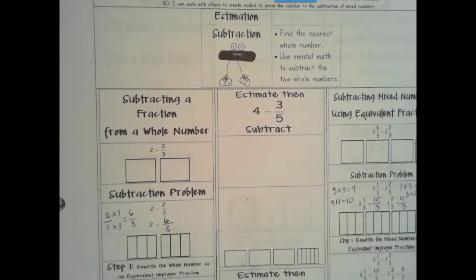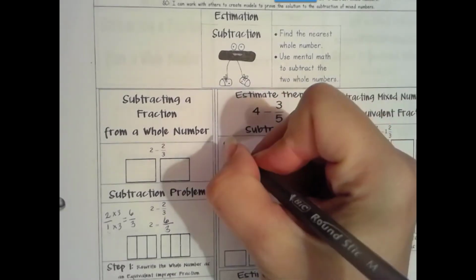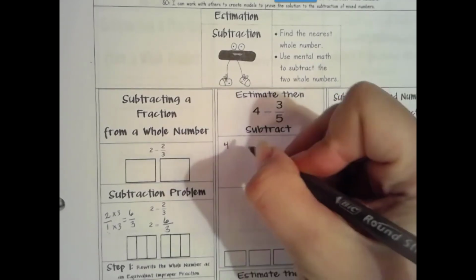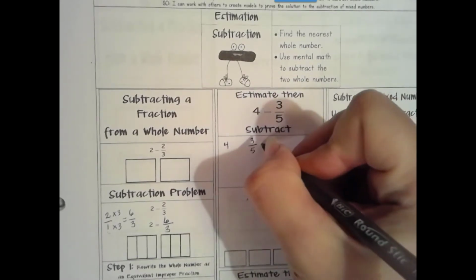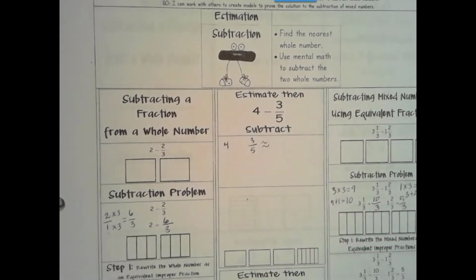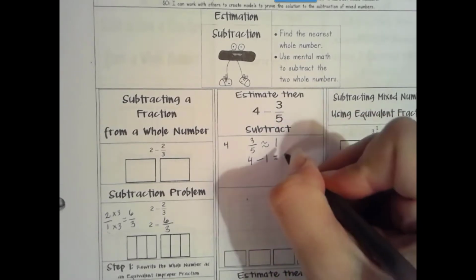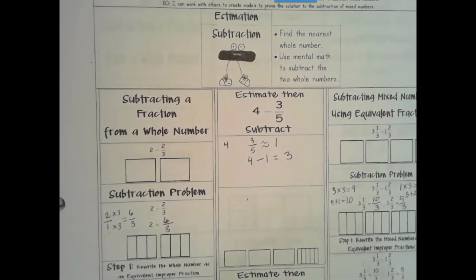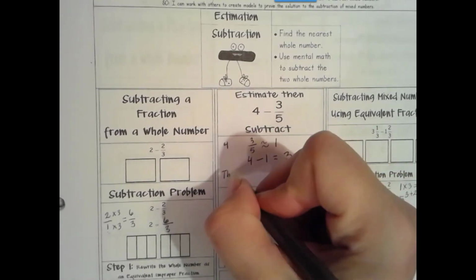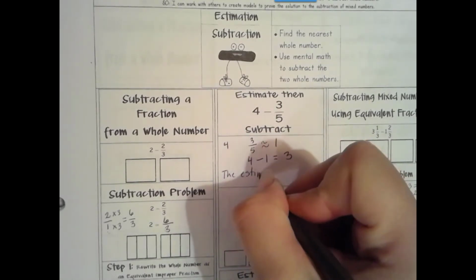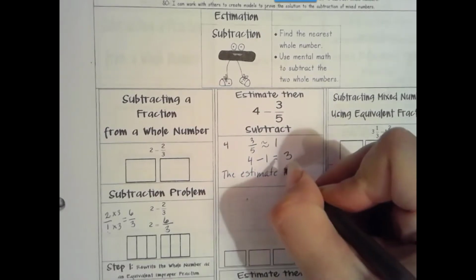So 4 is a whole number. So we're done. We've got 4 for that. But 3/5, what is that approximately? What is that closest to? Well, half would be 2 1/2. That's half of 5. So it's more than a half. So that means it's closer to 1. So 4 take away 1 is 3. The estimate is 3.